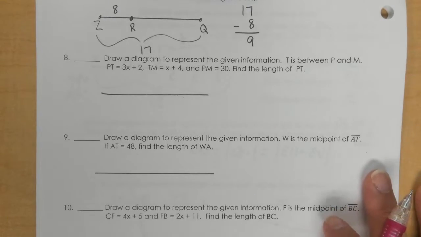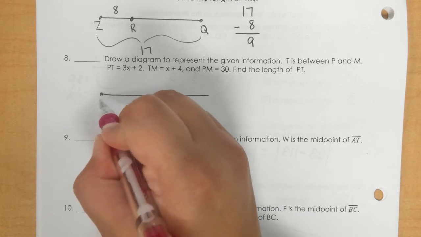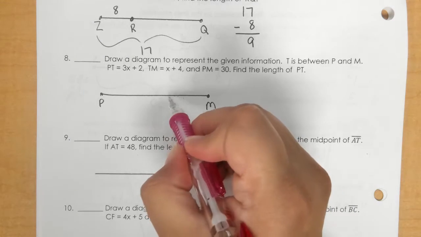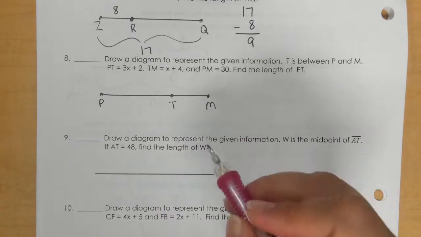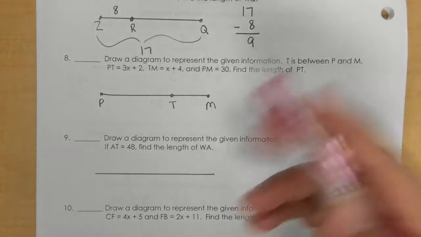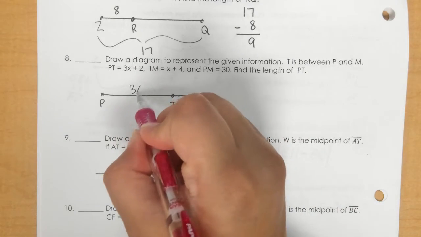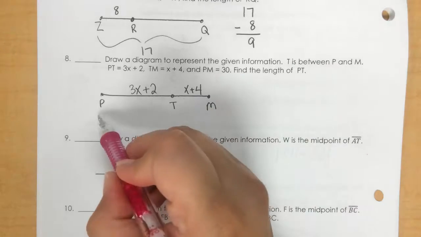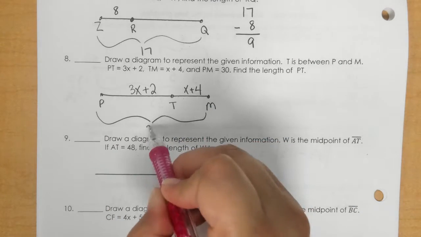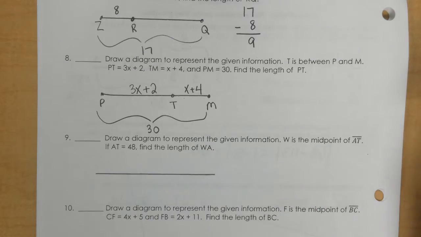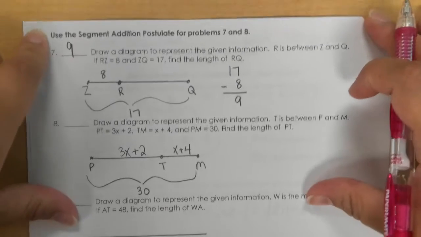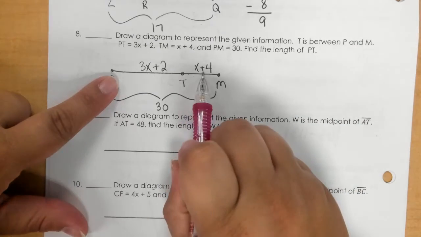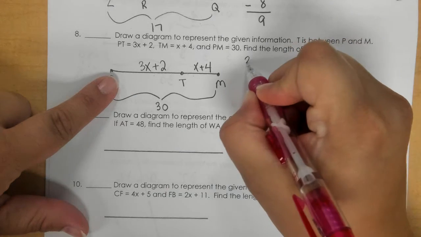In number 8, we have PM, and T is somewhere in the middle of that. Or not in the middle, but just somewhere in between there. So PT is 3x plus 2. TM is x plus 4, and the entire segment is 30. So we're going to use segment addition postulate, which they do tell you that up here in the bold directions. And we're going to say this piece plus this piece equals the whole 30.